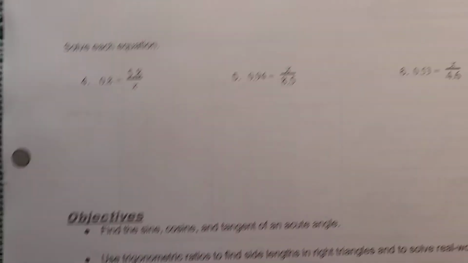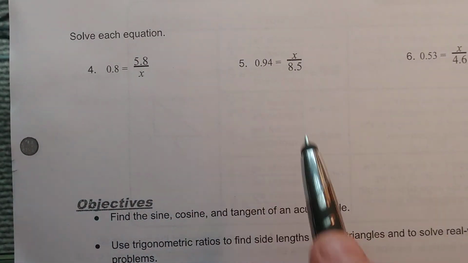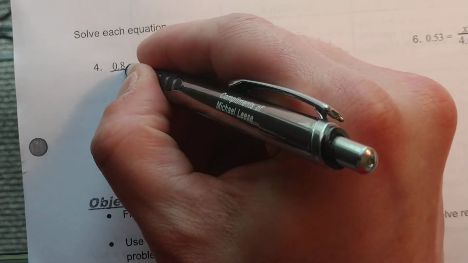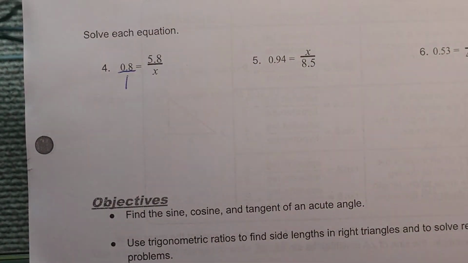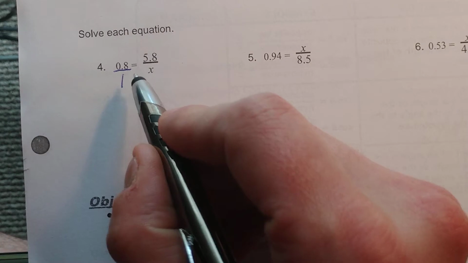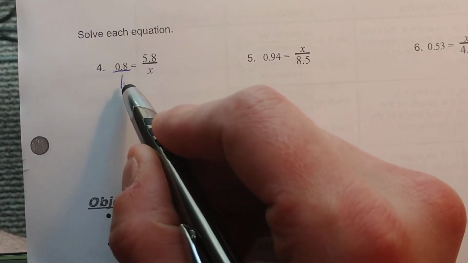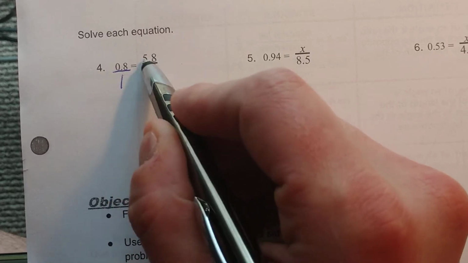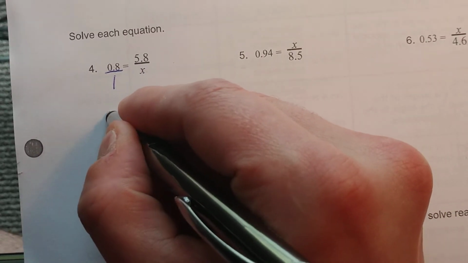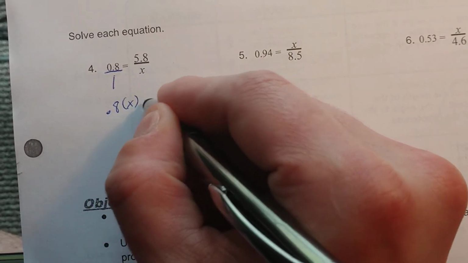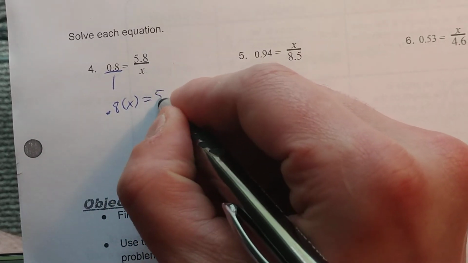We're going to move down here. Now, these ones down here. Remember, if you put 0.8 over 1, that's the same as 0.8. Now all you have is the cross product. You might remember that from 7th or 8th grade or algebra. You're just going to multiply these two and set it equal to multiplying these two. So this is going to become 0.8x equals 5.8.